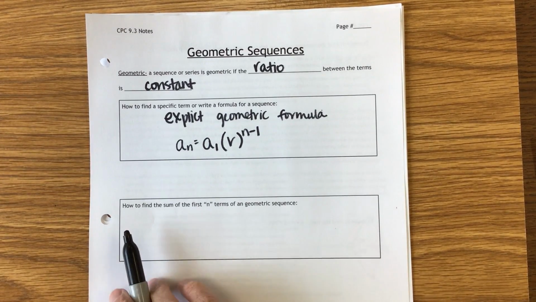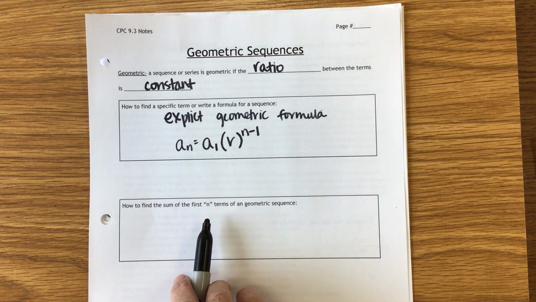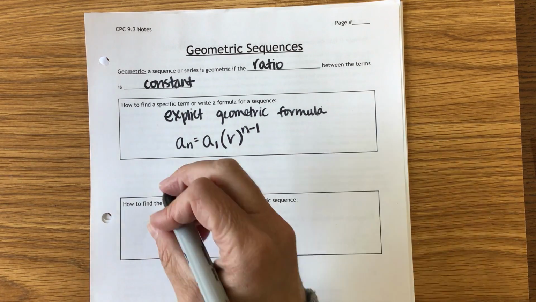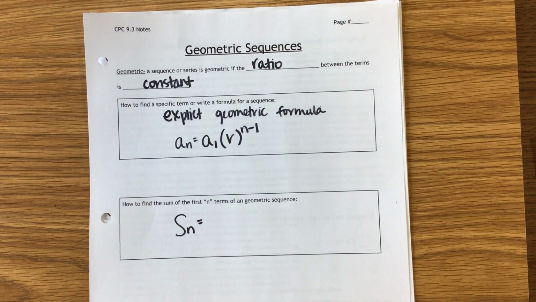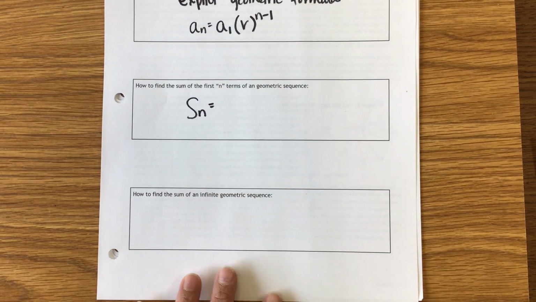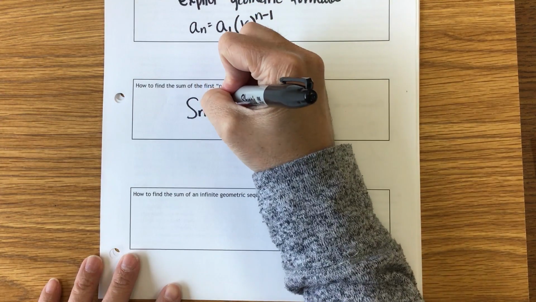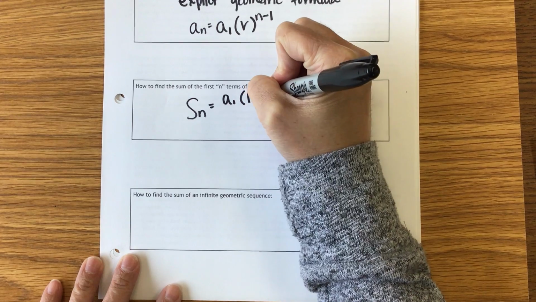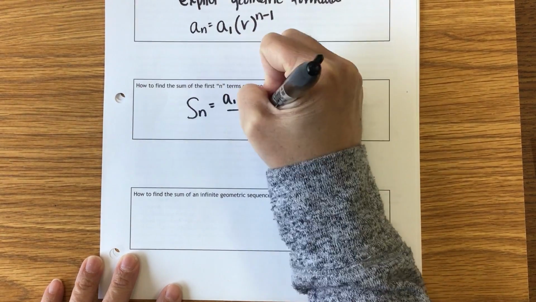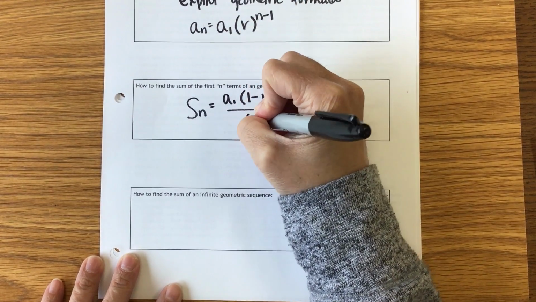If you're looking at how to find the sum of the first n terms, we call it s sub n, s for sum, and it is a sub 1 times 1 minus r to the n all over 1 minus r.